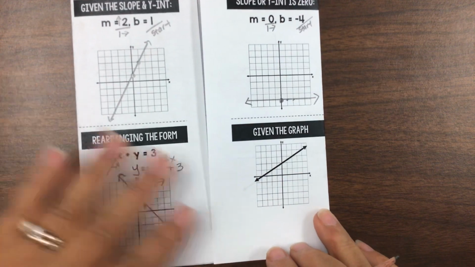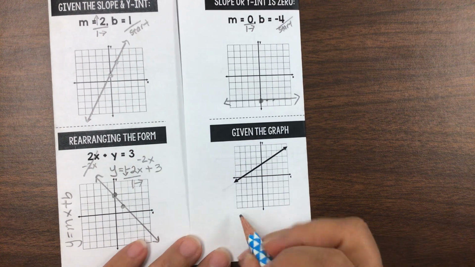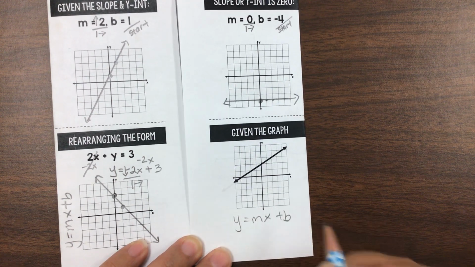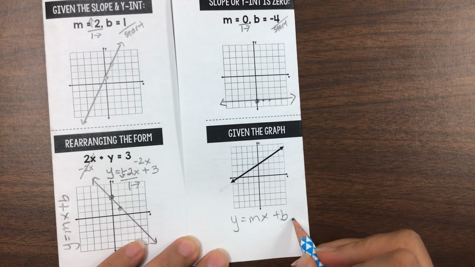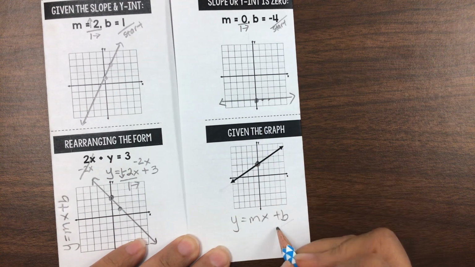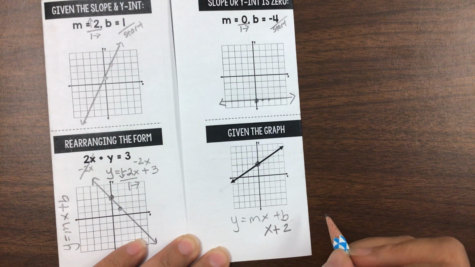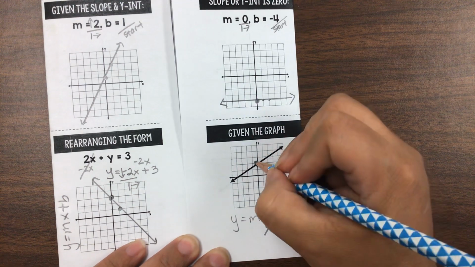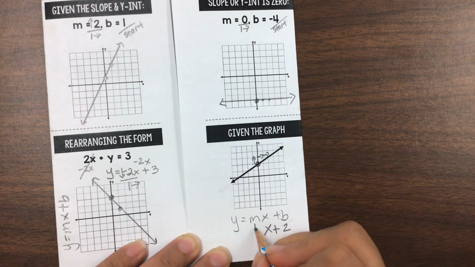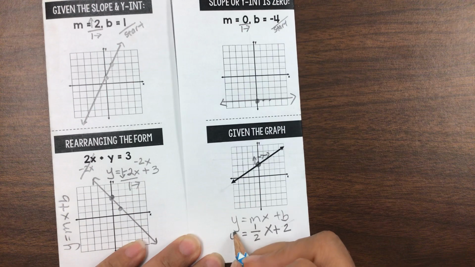This next one is when you're given a graph, we can also go in reverse and write the equation of the line. I'm going to write y is equal to mx plus b because that's the form we want. I always start from here. That's your beginning. So it says that the y-intercept is a positive 2, so you write plus 2. Still need the x, and in front of the x, you're going to write the slope. This one went up 1 and to the right 2, so 1 over 2. Still have an equal sign, and it's still equal to y.